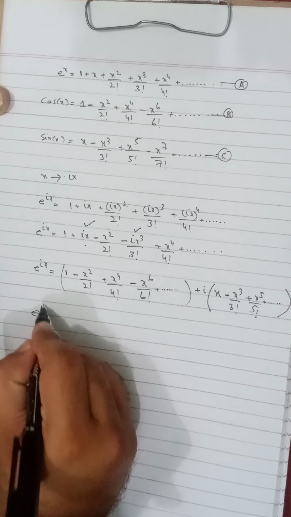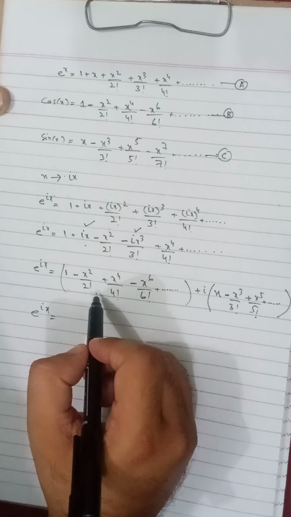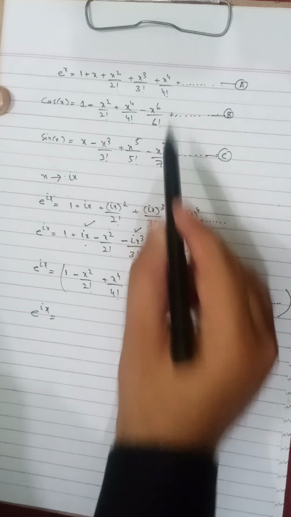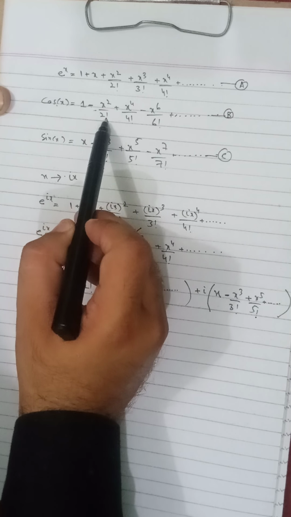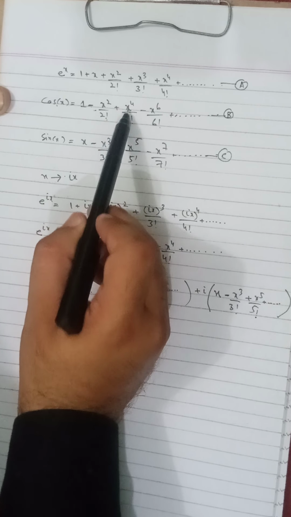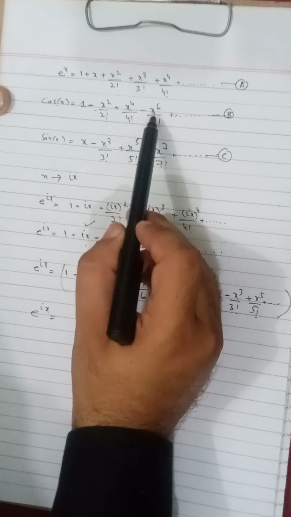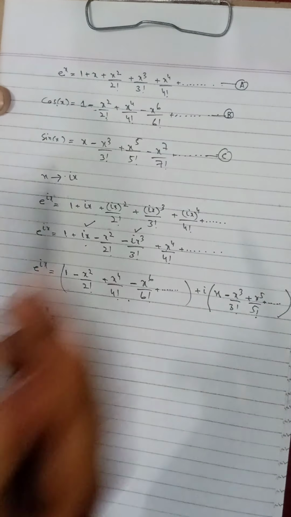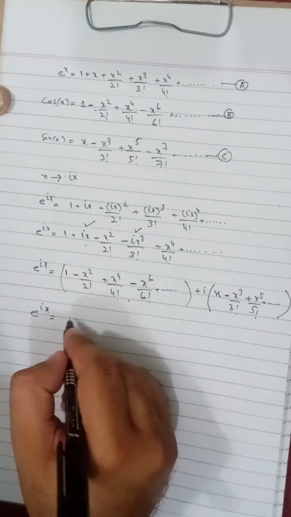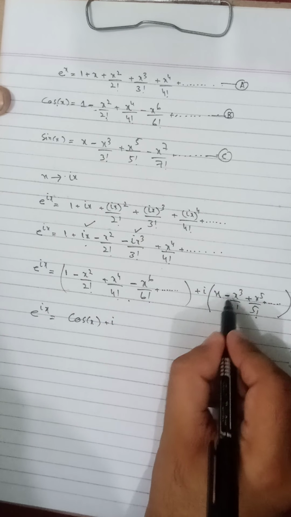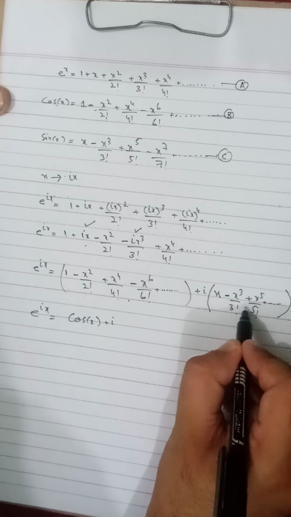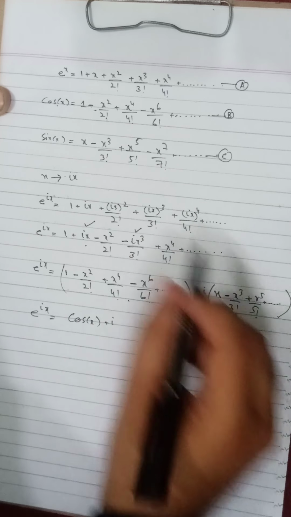So e power iota x. If I compare this with the earlier series, then 1 minus x square by 2 factorial plus x power 4 by 4 factorial minus x power 6 by 6 factorial is equal to cos of x. So cos of x plus iota times x minus x cube by 3 factorial plus x power 5 by 5 factorial, which is equal to sine of x.